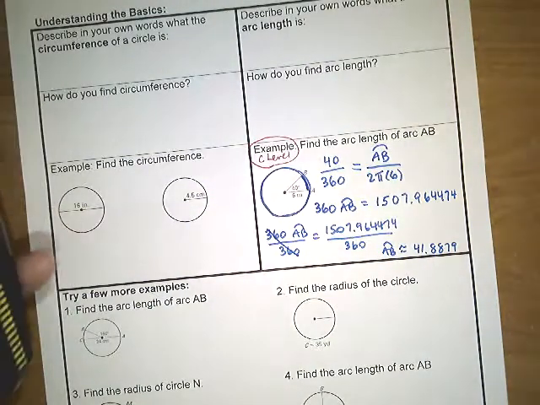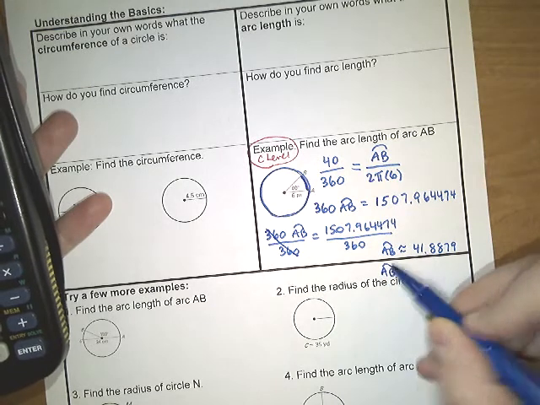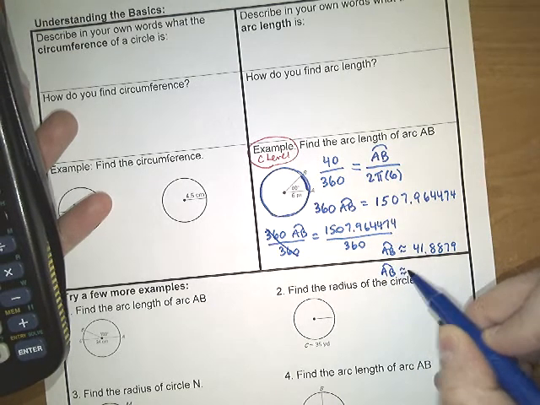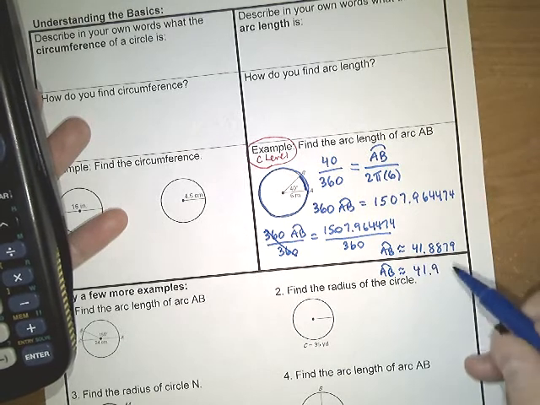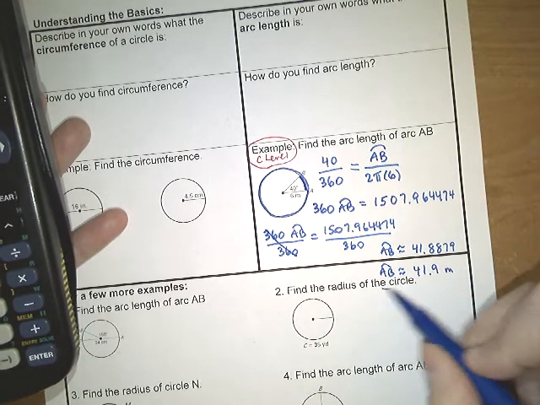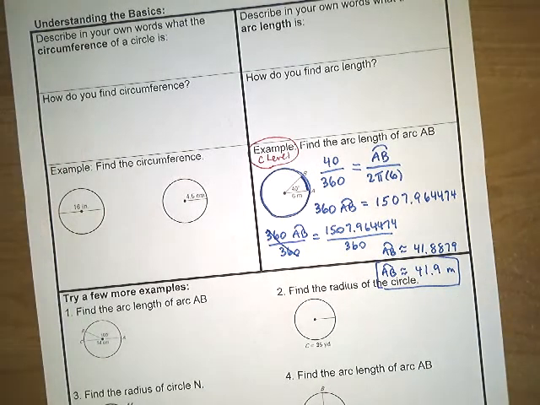So, you know, we're used to rounding stuff off to the tenth, so let's go ahead and do it that way. So, arc length of AB equals 41.9 if I round this off, and we're measuring in meters. So that's going to be my final answer for this example.